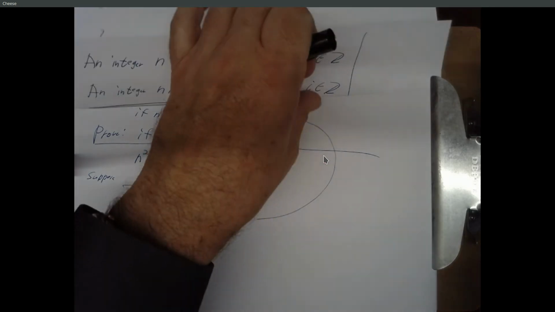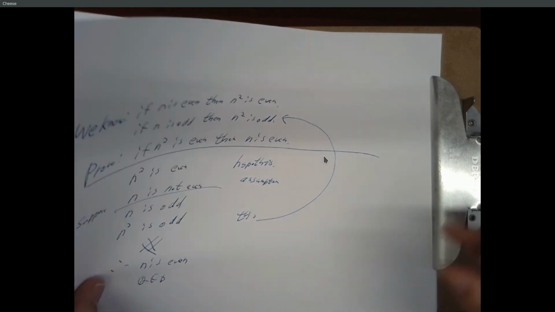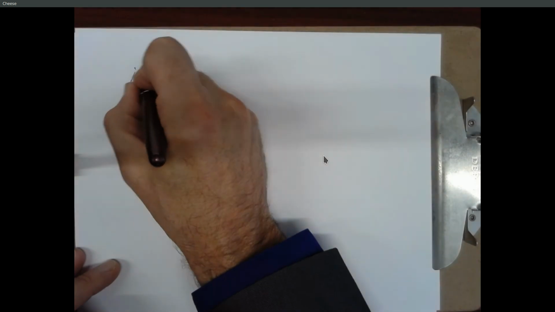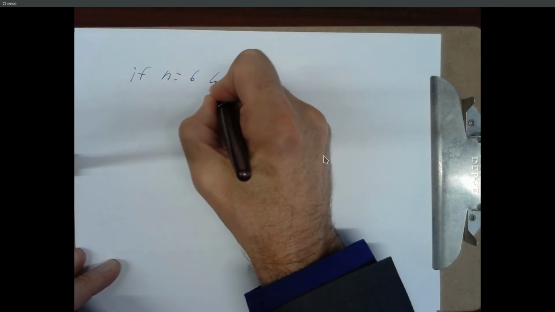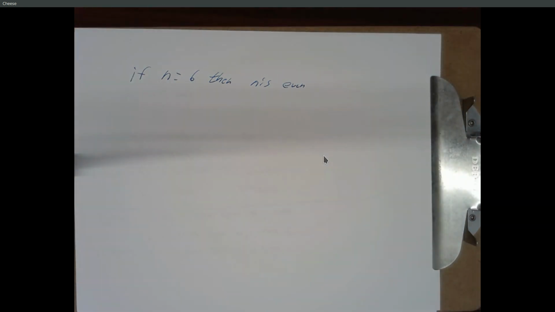So for example, if n equals 6, then n is even. Well, we can prove that. Right? We can just say 6 equals 2 times 3, and 3 is an integer.